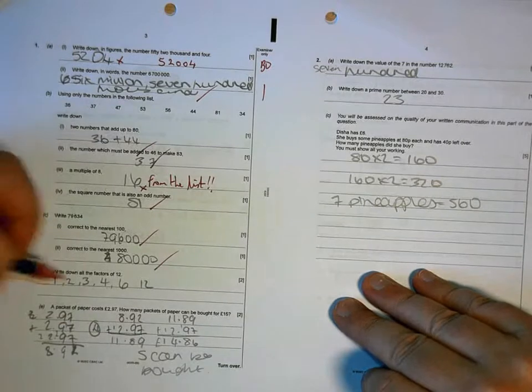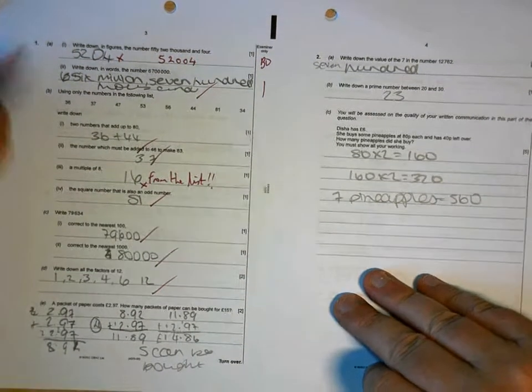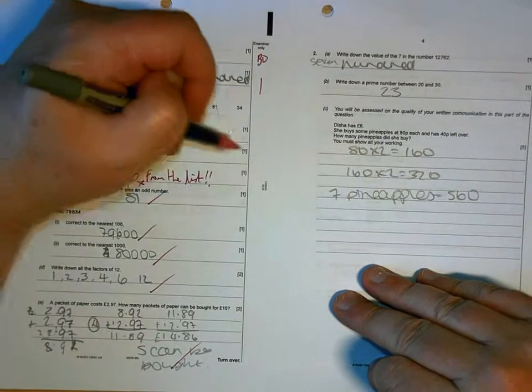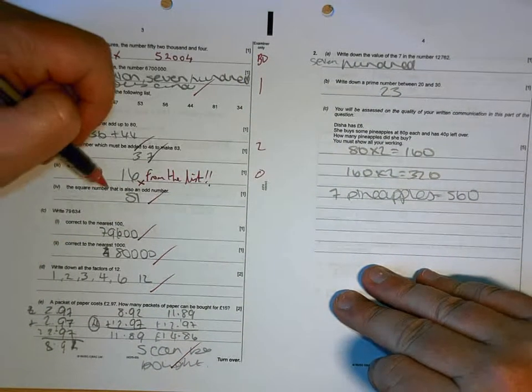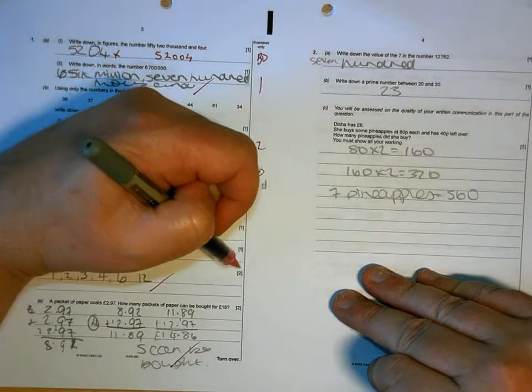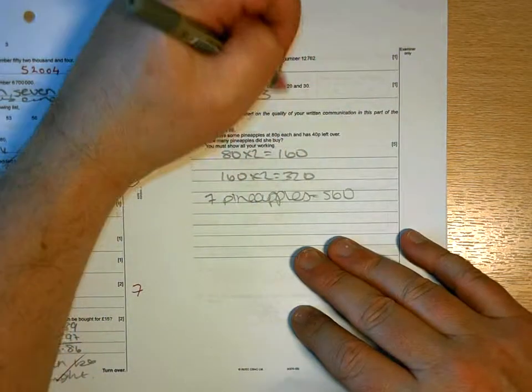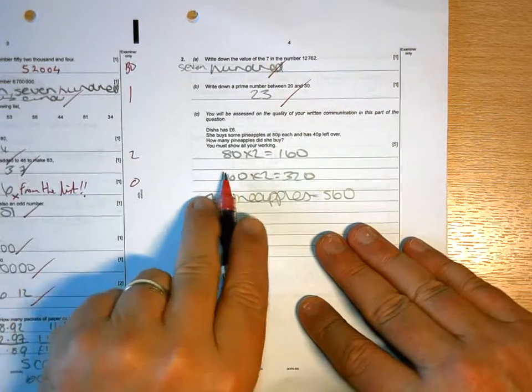7,600, 80,000, and you got them all there. Well done. And 5 packs can be bought. So 1, 2, you lose that 1. 1, 2, 3, 4, 5, 6, 7 there. 700 is correct. 23 is correct.